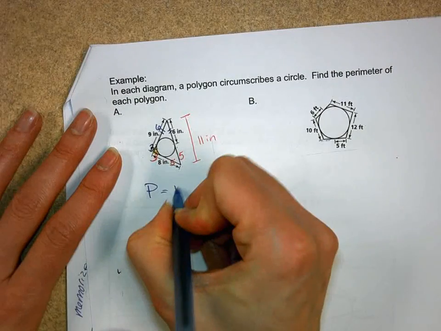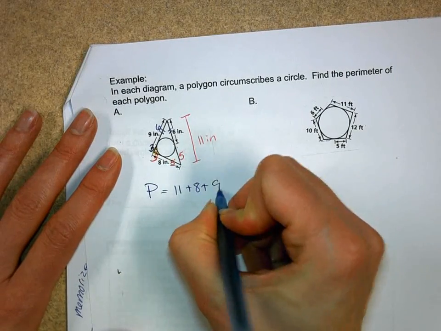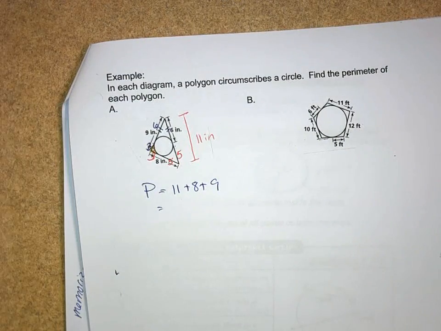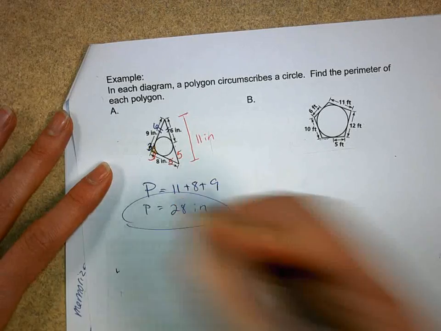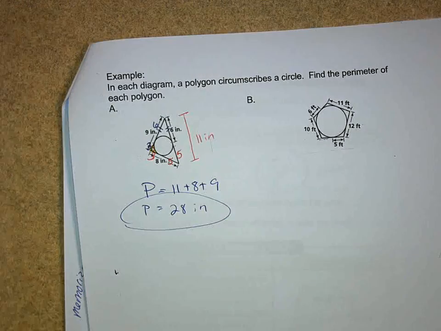I can do the perimeter, which is the sum of all the sides. So the perimeter is 11 plus 8 plus 9. What do we get for that? 28 inches. I love it. It's just so much fun for me to see how it works.